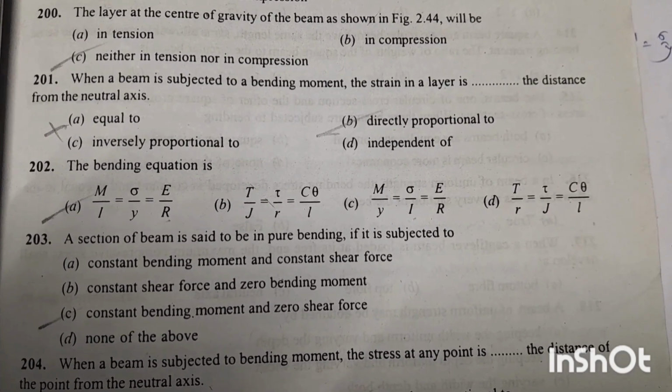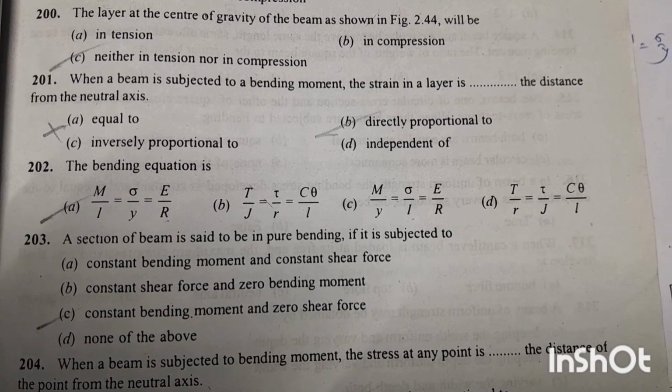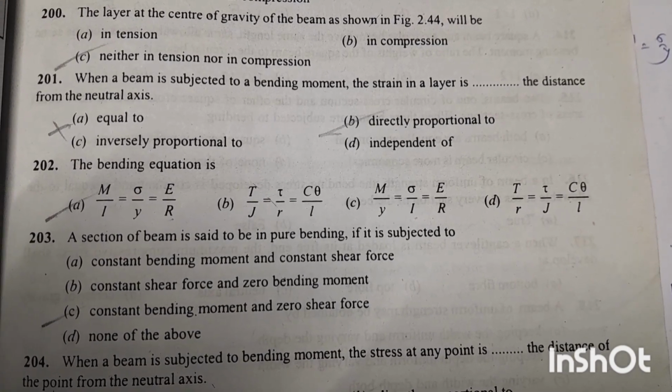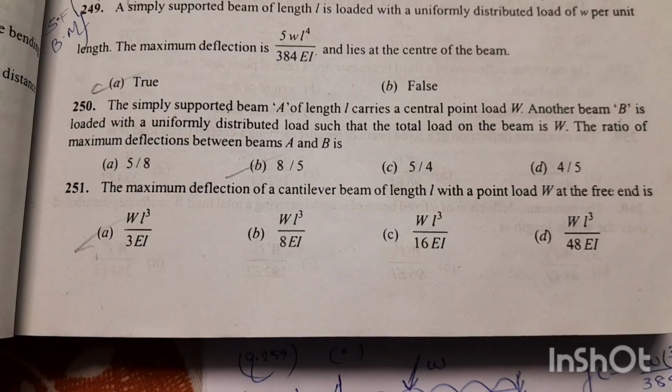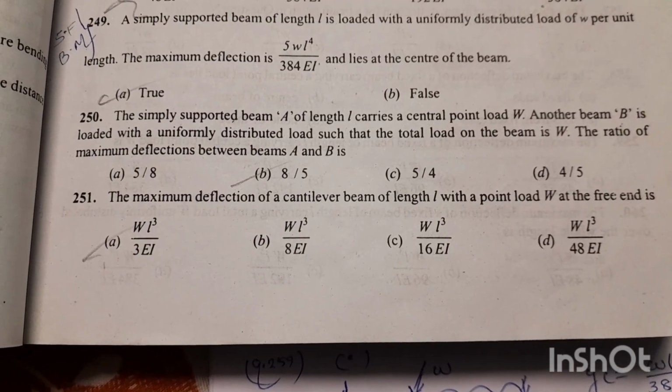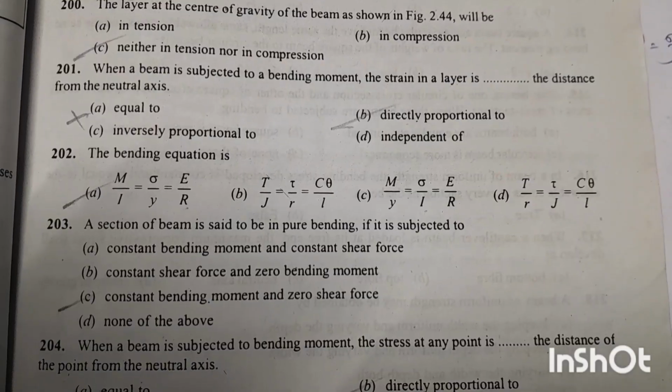Today I will be discussing the subject strength of materials MCQ questions from the Khurmi and Gupta book. Question number 251 to question number 300. So let's start.